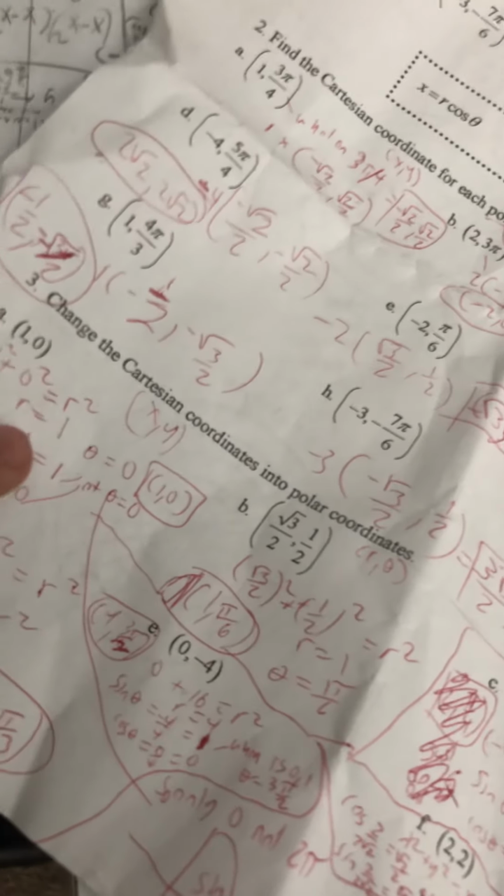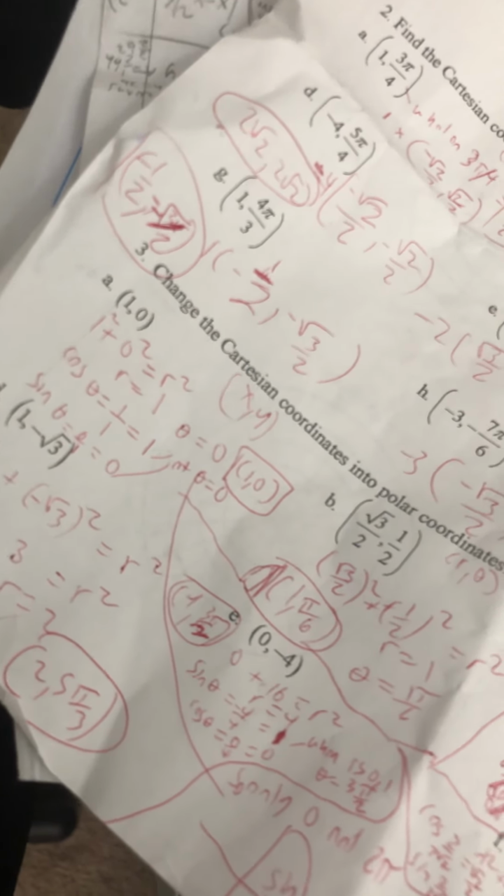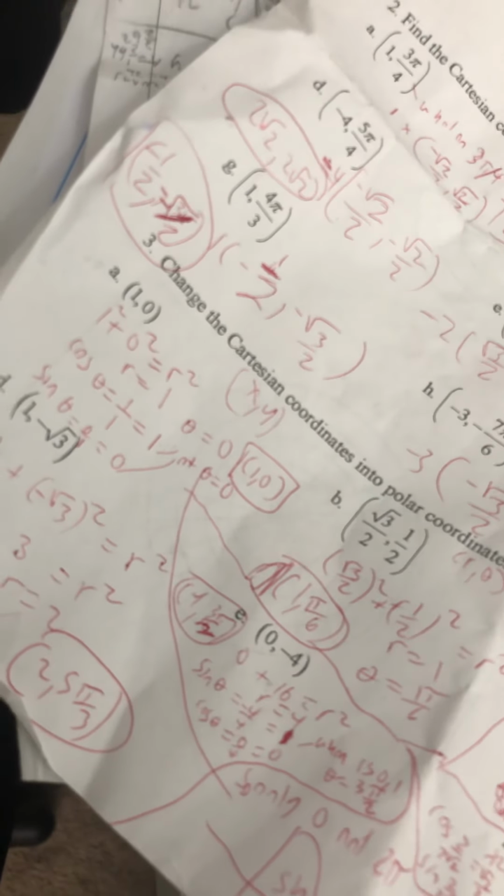You use x squared plus y squared equals r squared. So 1 squared plus 0 squared equals r squared, r equals 1. Now, since the point is r comma theta, you have to find theta.